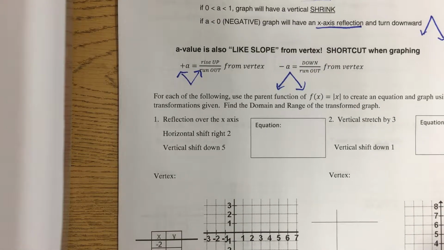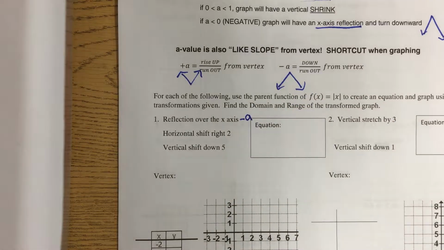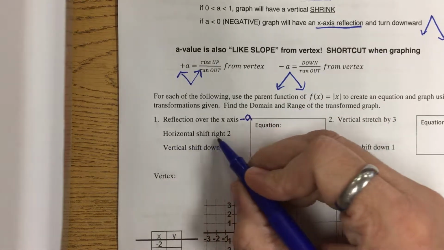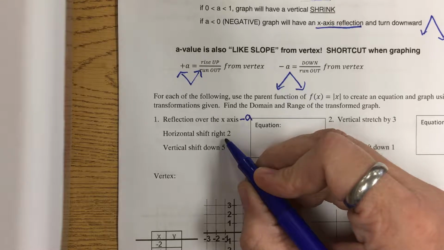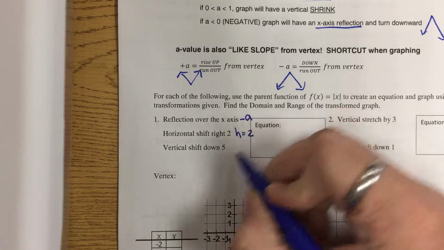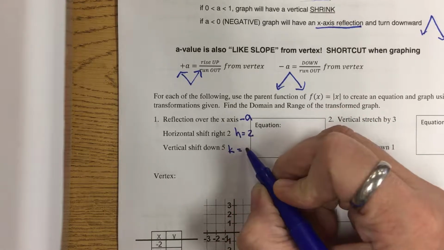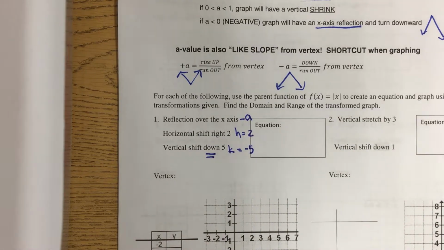Now, right here, we're reflecting over the x-axis. That means that there's going to be a negative a value. This means that the horizontal shift is right 2. So when we talk about that, our h value is going to be 2, and then our k value is going to be negative 5 because it says down.